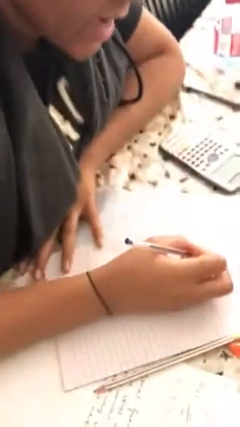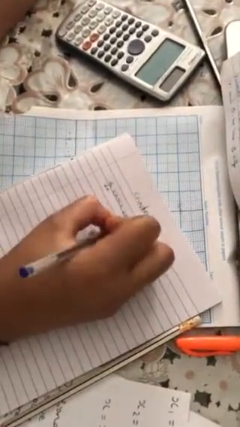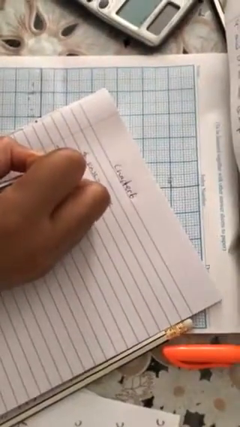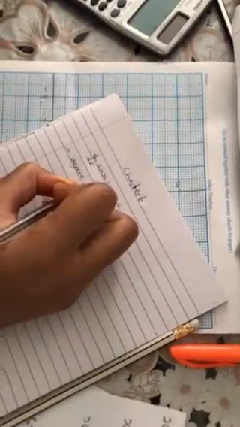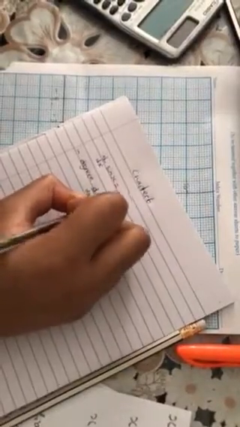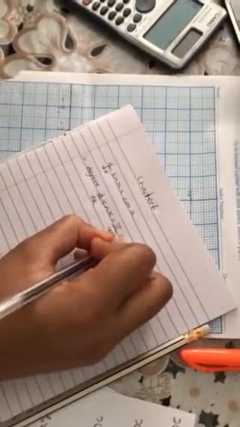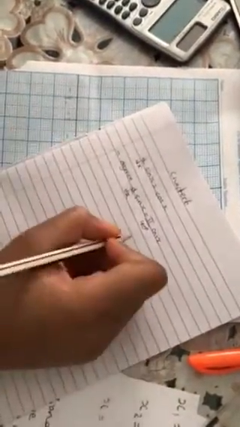For instance, in radians, d over dx of sin x is equal to cos x. But in degrees, d over dx of sin x is equal to pi over 180 times cos x. The real-life application is in navigation problems, such as sea navigation, to measure angles.